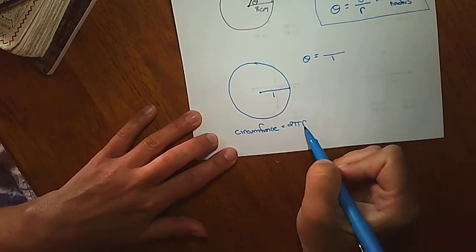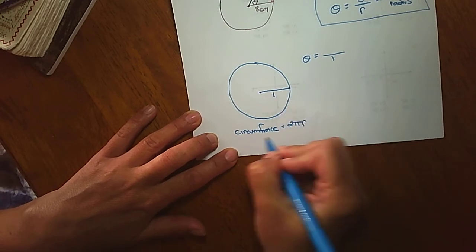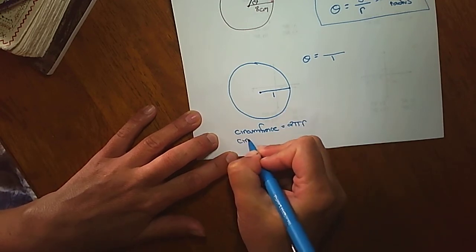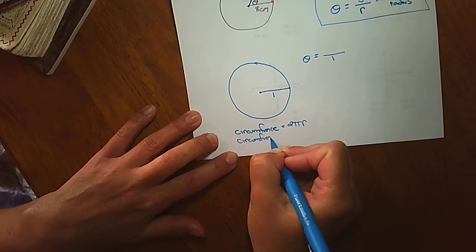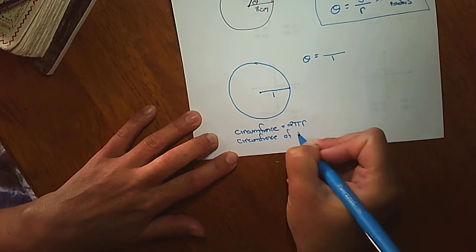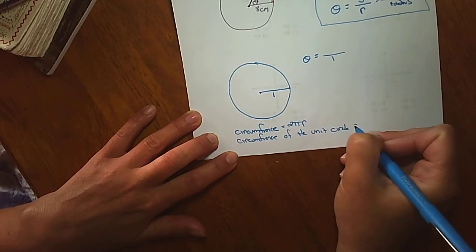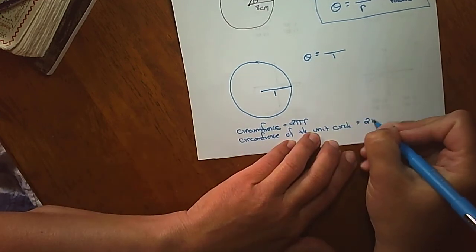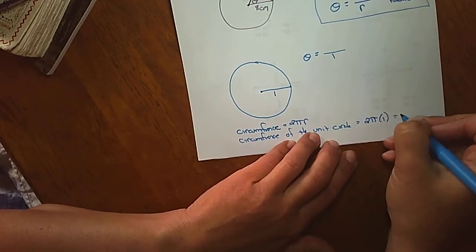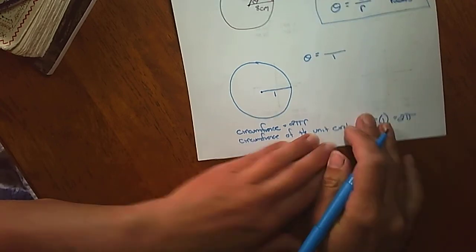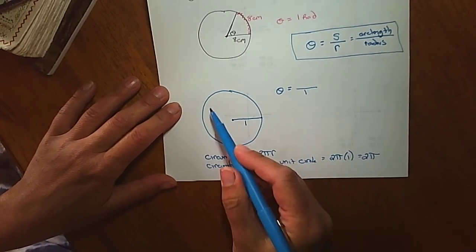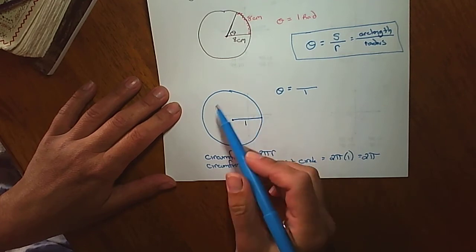Now, r is the radius. Since the radius is 1, the circumference of the unit circle is going to equal 2 pi times 1, which is 2 pi. All right, well, that's the arc length for the whole way around this unit circle.